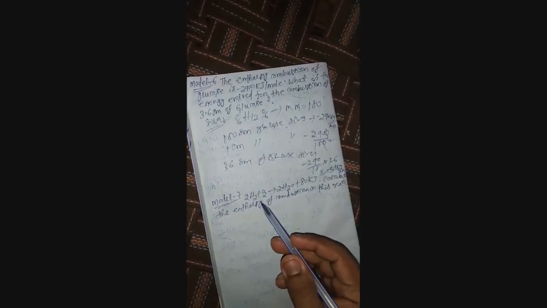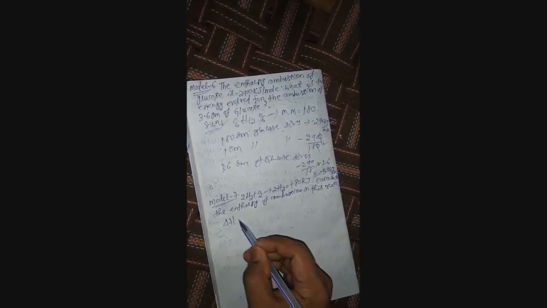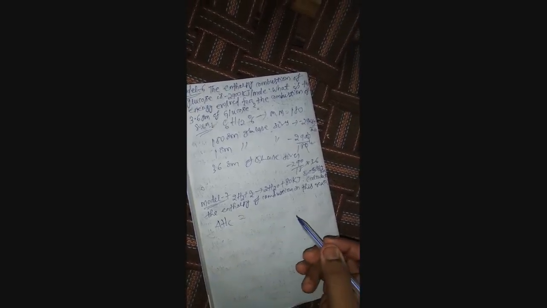Now the final question of today's class. 2H2 plus O2 gives 2H2O plus 80 kilojoule. Calculate the enthalpy of combustion in this reaction. Here the del H value is 80 kilojoule.